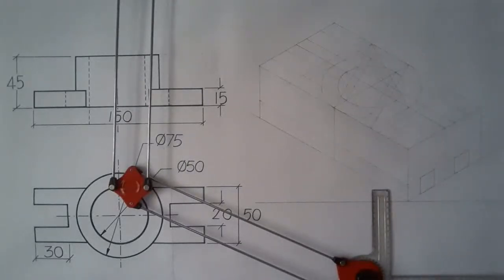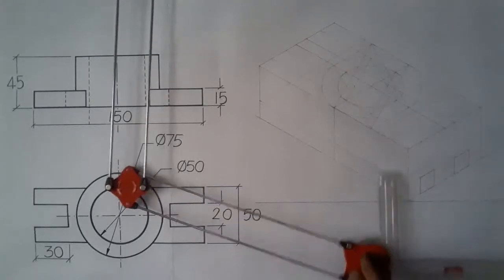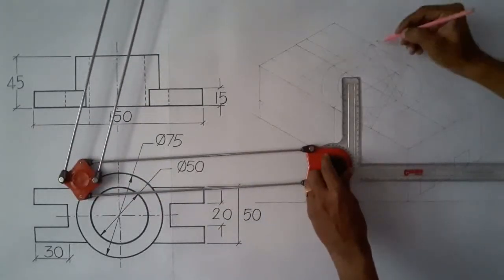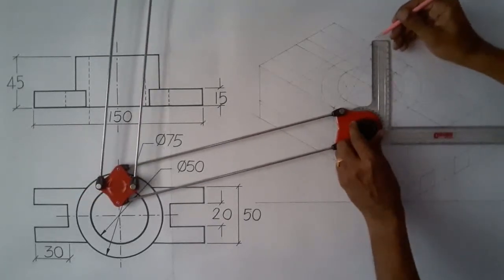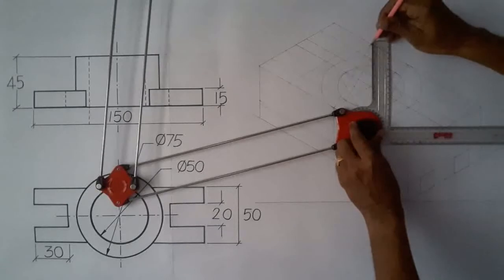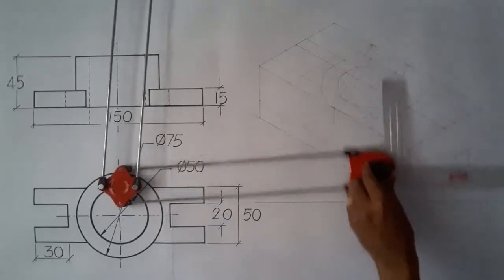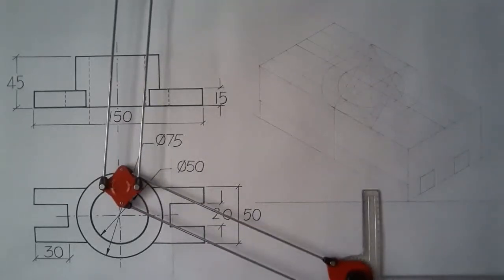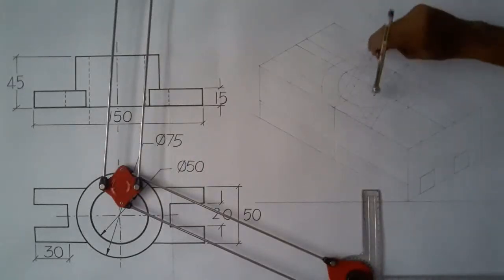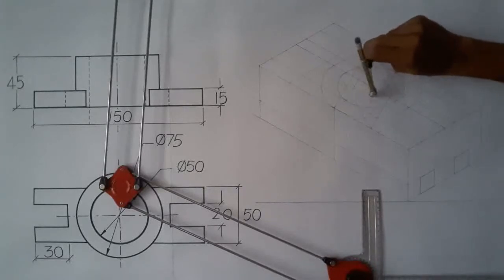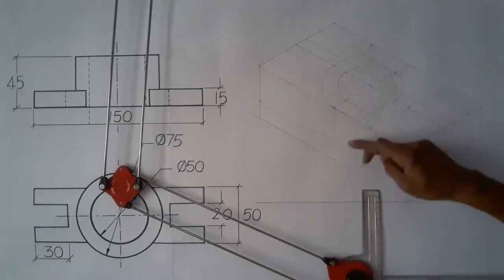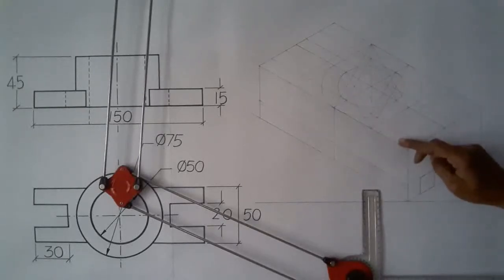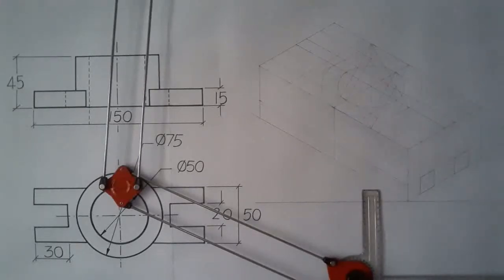And similarly, we have to shift the top center. So this is the top center. We have to shift it by a distance equal to the height. So I am drawing a reference line, and on that line I will mark the height. So we have shifted this center down, this center down by the height, this center also down by the height of the object.